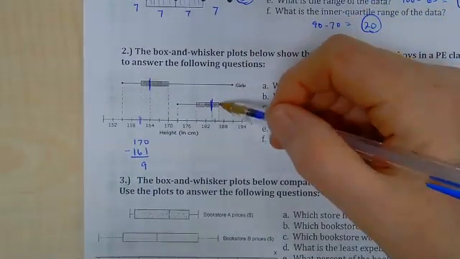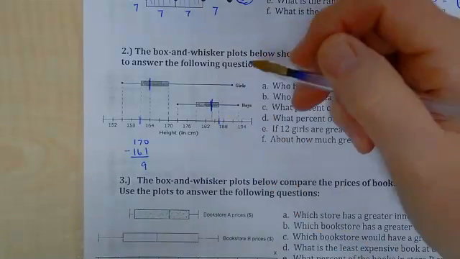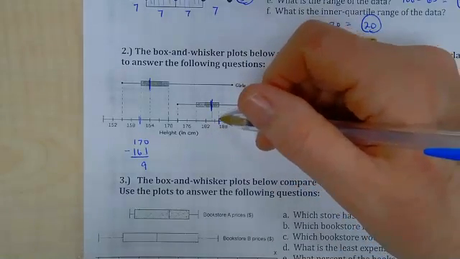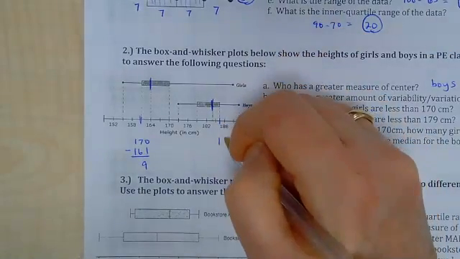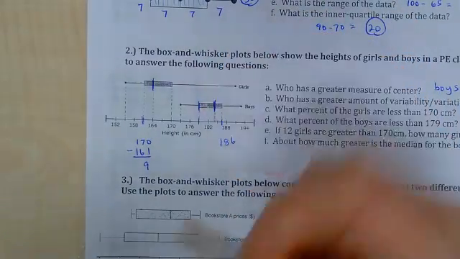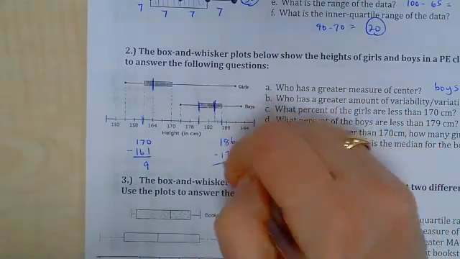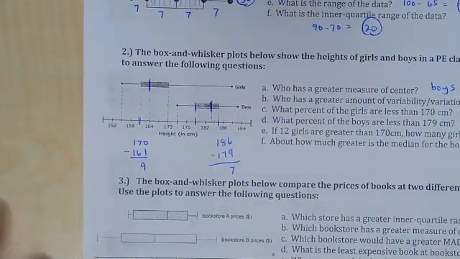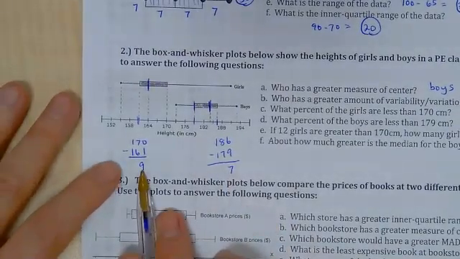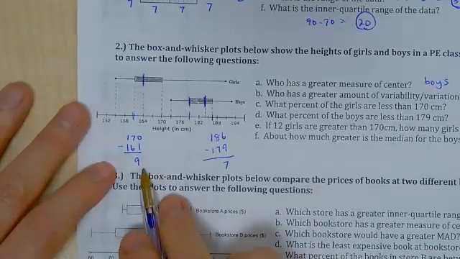And the boys' variability, let's see, this is 185, 86, so let's say 186 and 179. Okay, so their variability is 7 centimeters. The girls' is 9 centimeters. So girls have the greater variability.